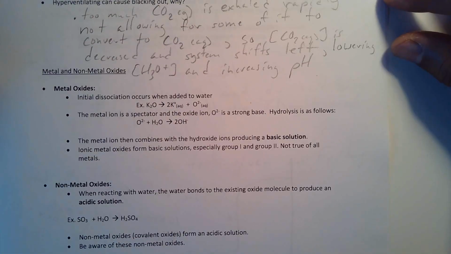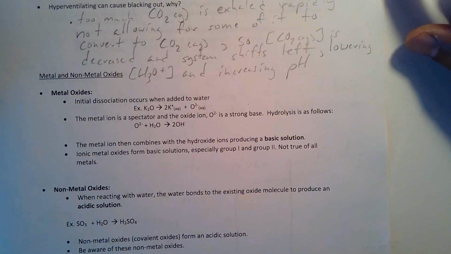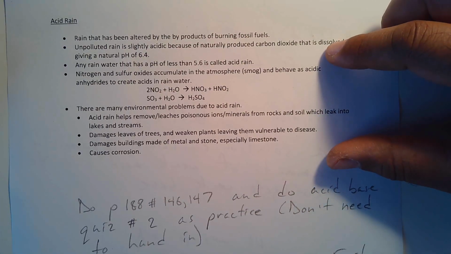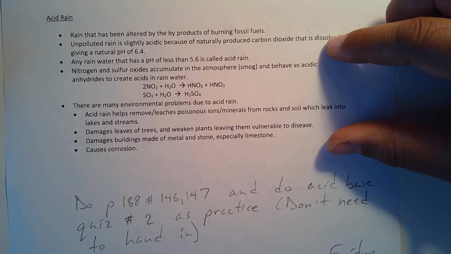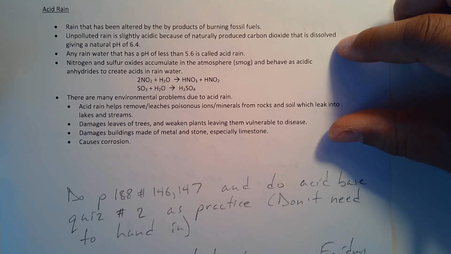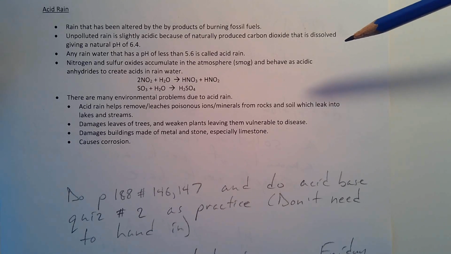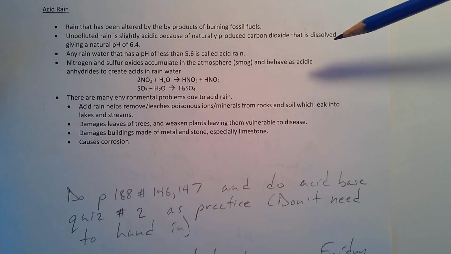Now, in terms of the relevance, especially of the second point, this has to do with acid rain. Okay, so acid rain is basically a result of industrial emission. So emission of things from like car exhaust or from smokestacks. So these are things like nitrogen oxides, carbon oxides, sulfur oxides. So again, these are all non-metal oxides that go up into the atmosphere.